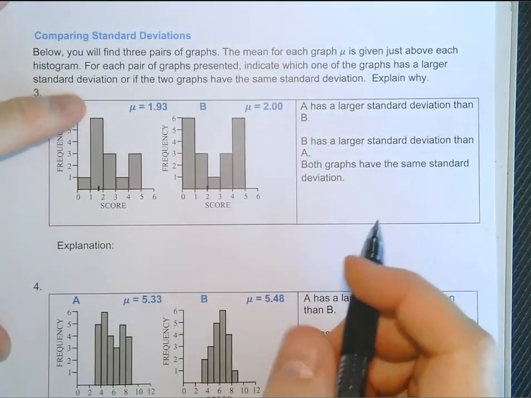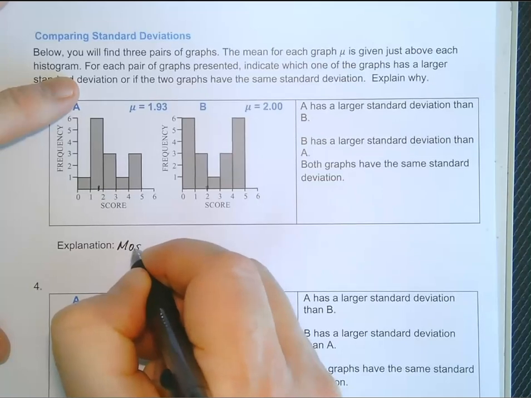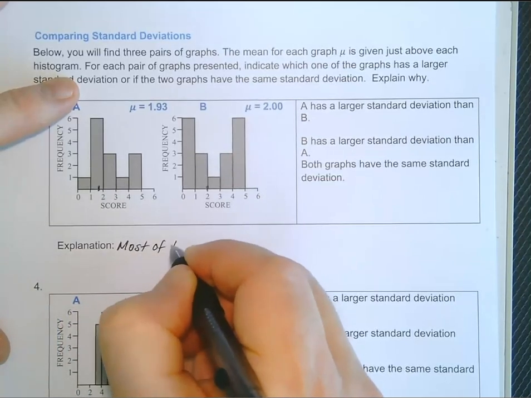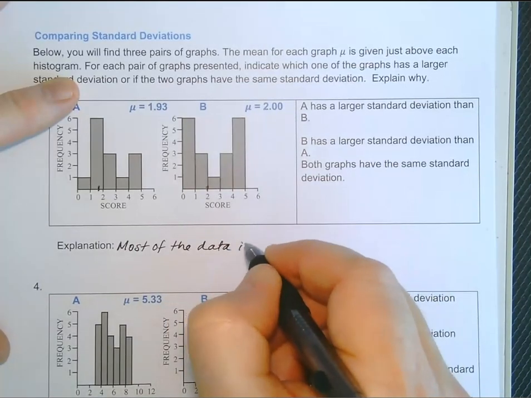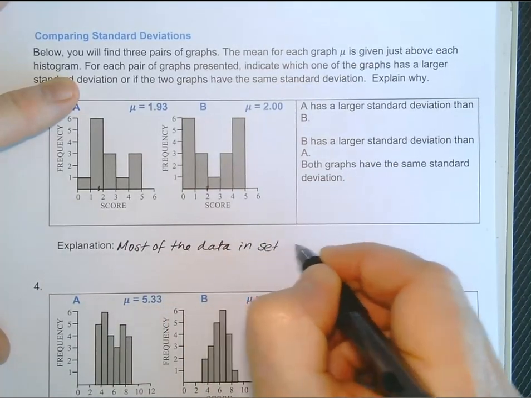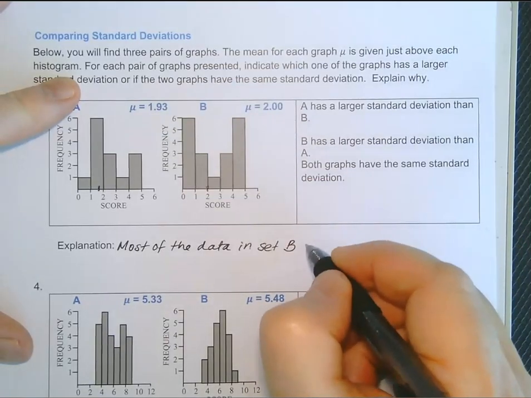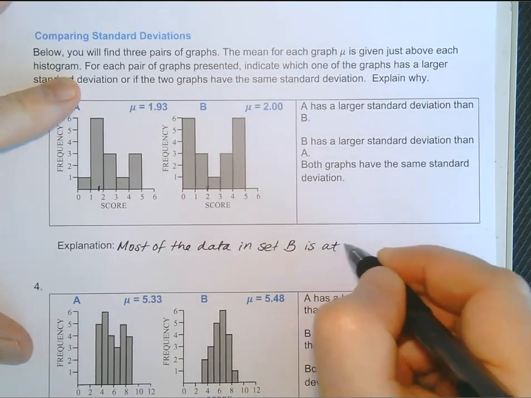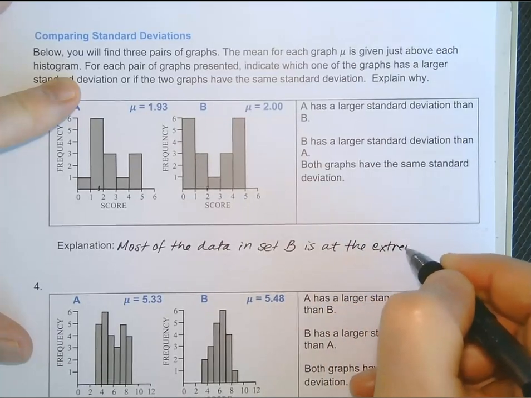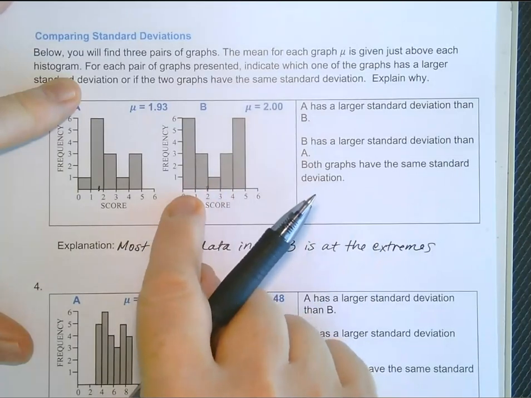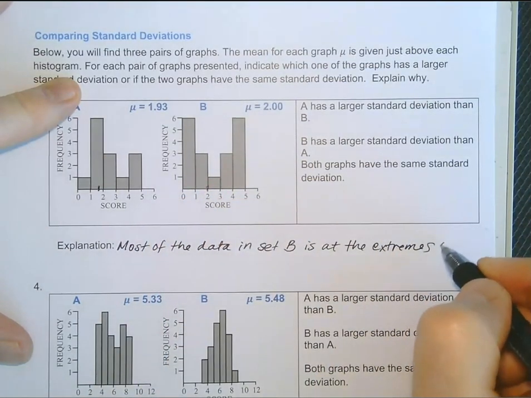So let's write that in. Most of the data in set B is at the extremes. So the extremes here are the numbers between 0 and 1 and 4 and 5. I'll just say 0 and 5.